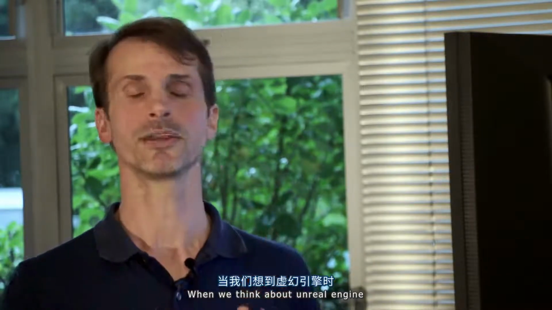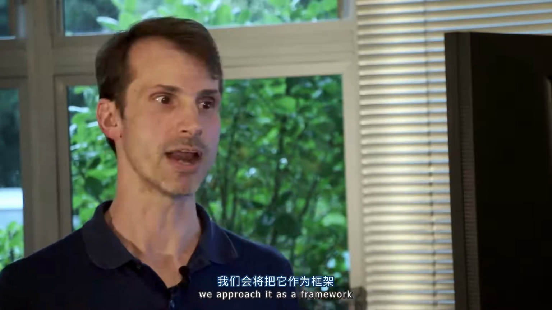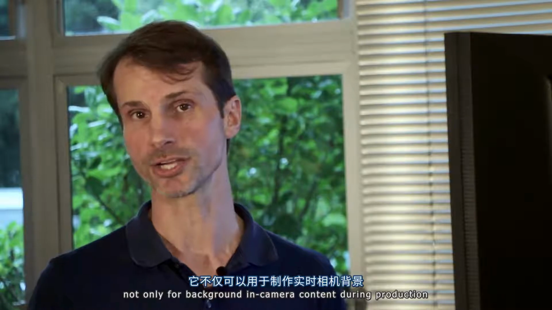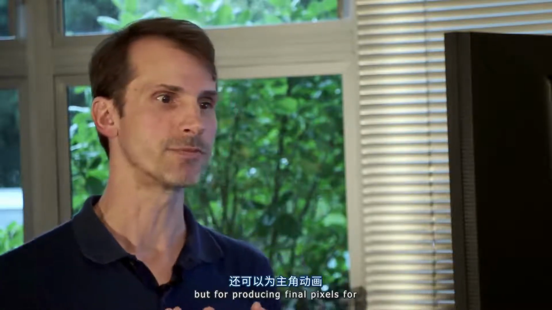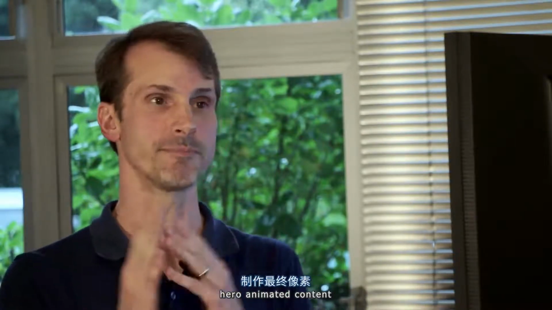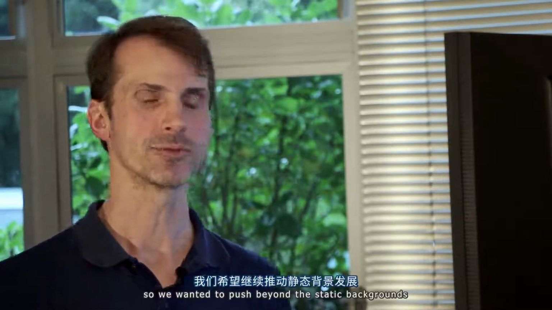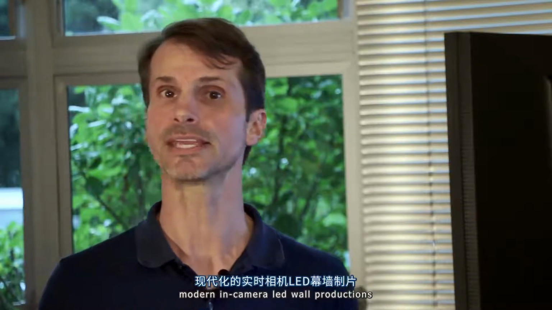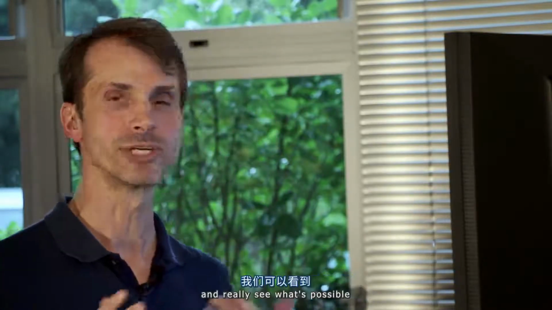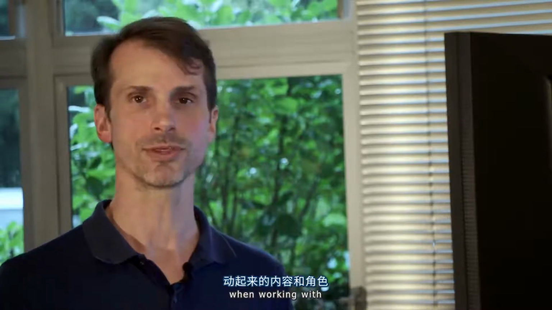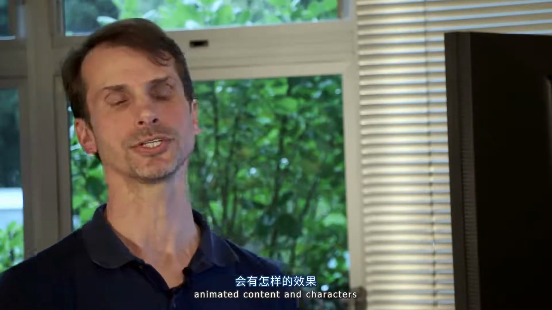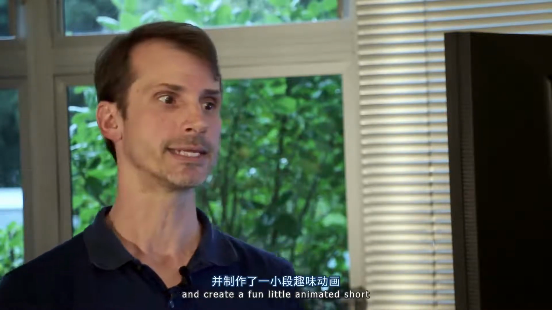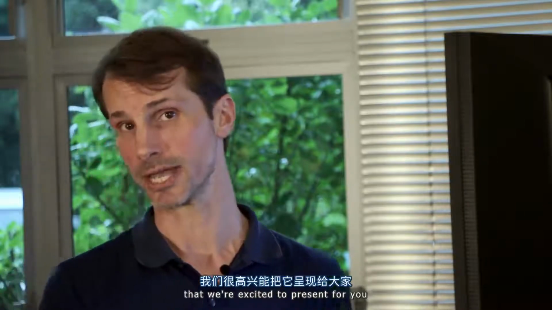So when we think about Unreal Engine, we approach it as a framework, not only for background in-camera content during production, as Alistair just showed us, but for producing final pixels for hero animated content. So we wanted to push beyond the static backgrounds that we're used to seeing for modern in-camera LED wall productions and really see what's possible when working with animated content and characters. So we put together a small in-house team to explore this idea and create a fun little animated short that we're excited to present for you now.